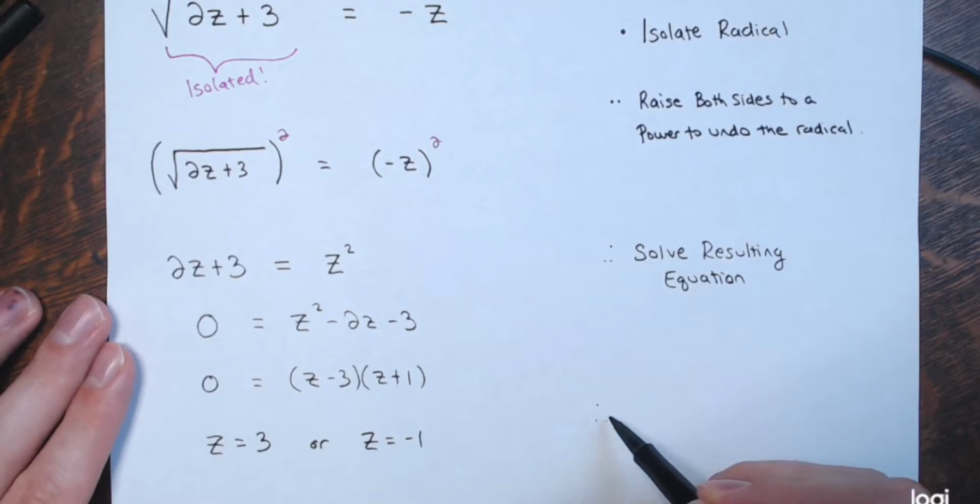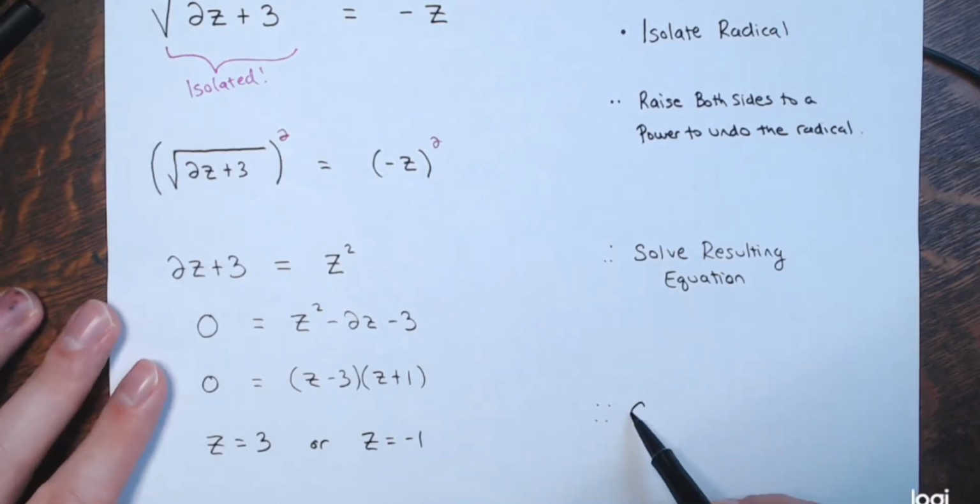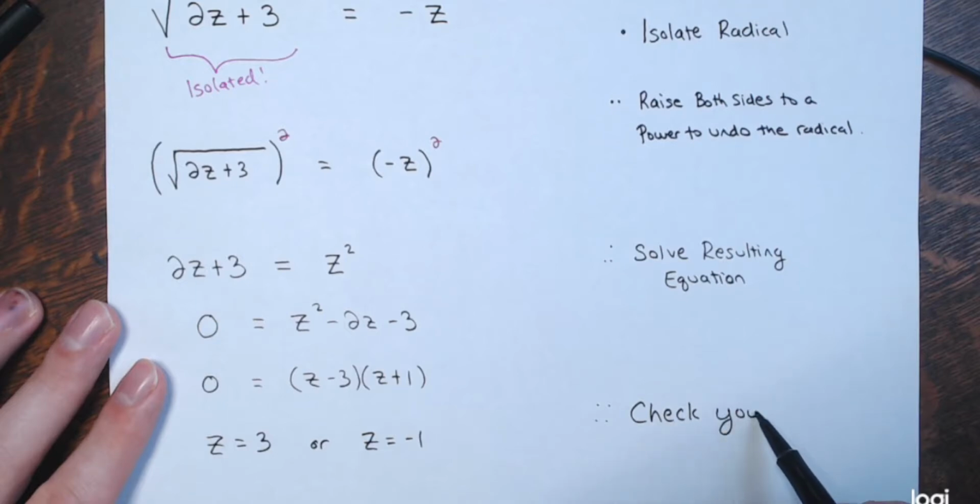And then, of course, at the very end, this is very important: check your solutions in the original equation.